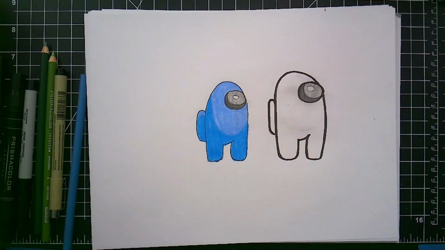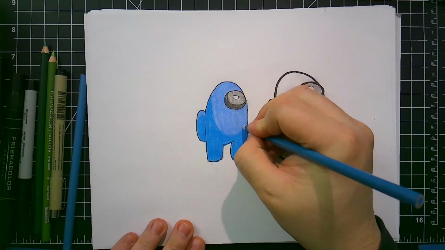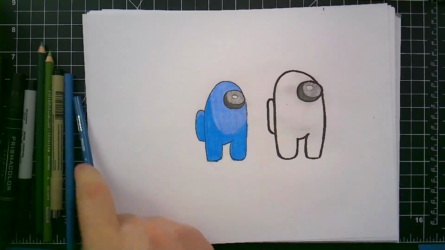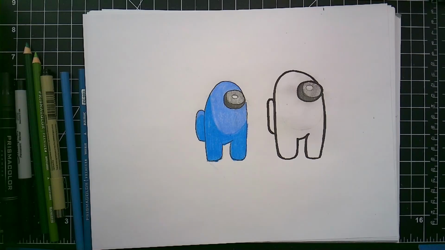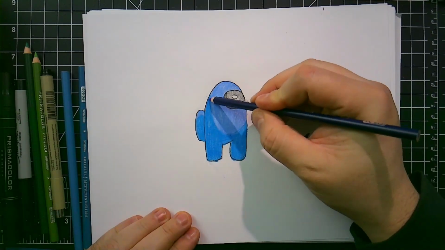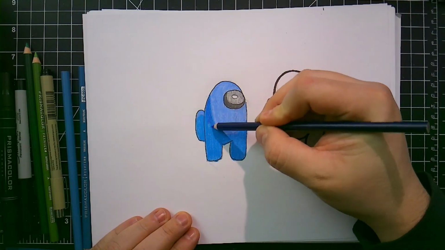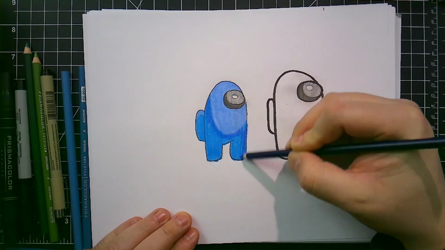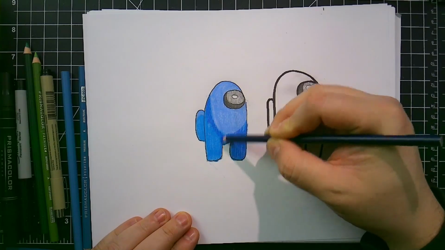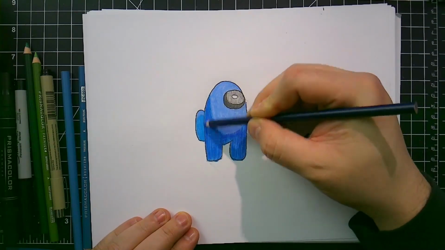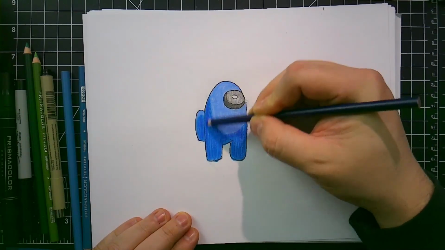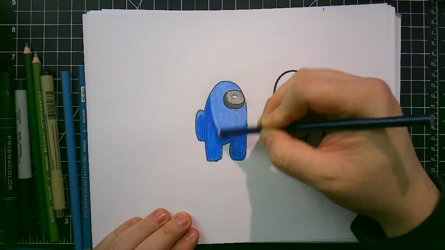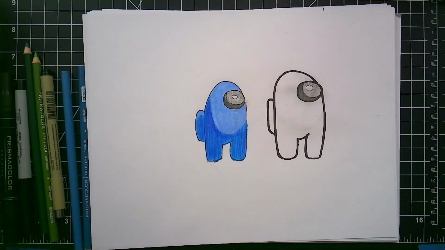Dust that off. Maybe you can see it a little bit. But let's see what I can do. I have a purple, just add a little bit. There you go.